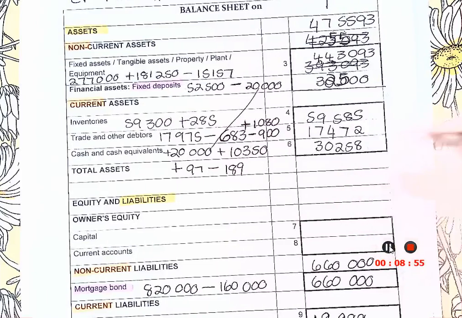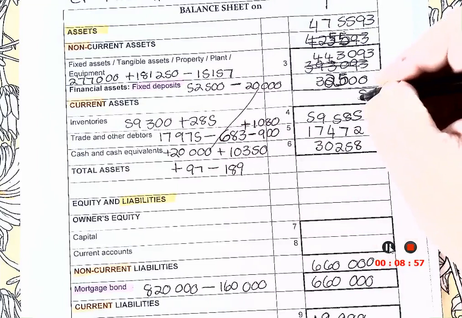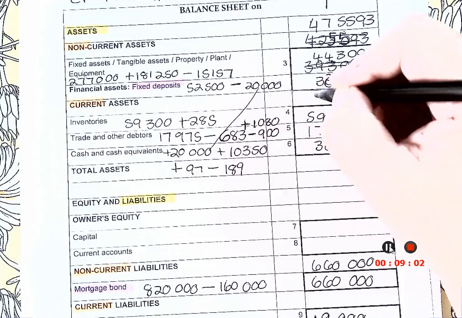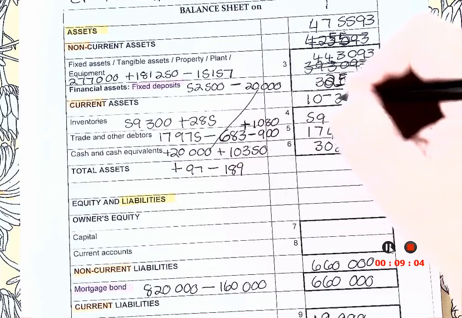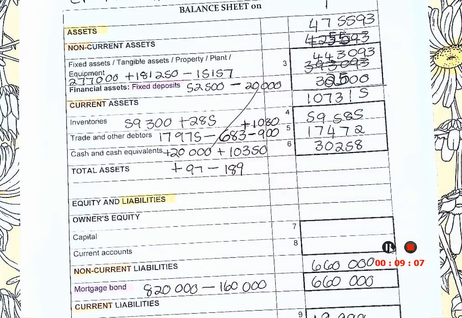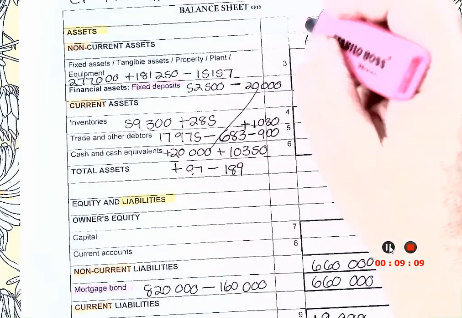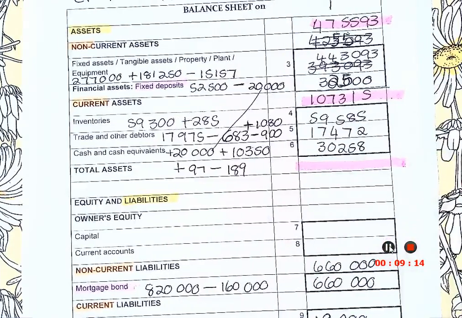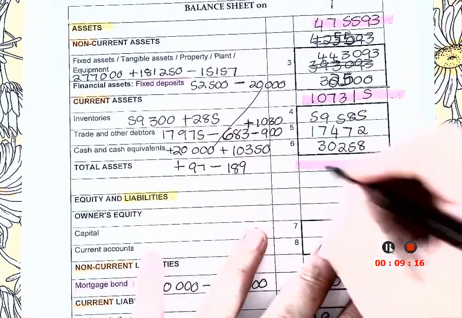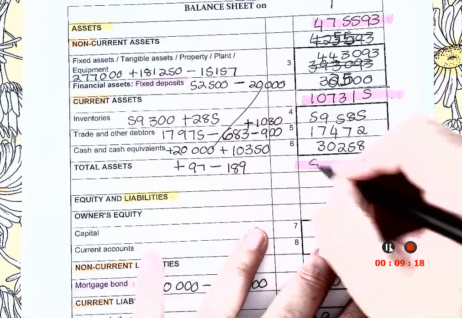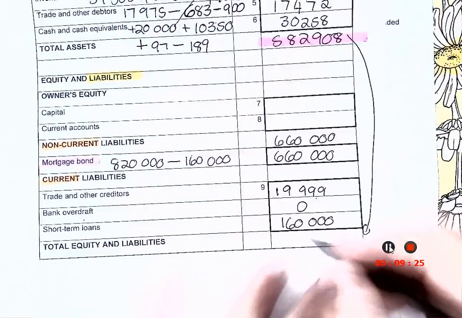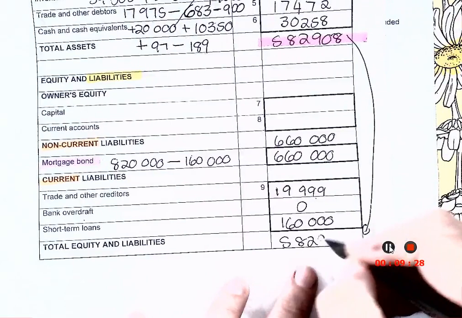And then if I block on top, I get 107,315. Now I bottomize by taking the non-current and the current, gives me the total of what? And that I will immediately transfer here to the bottom, 582,908.